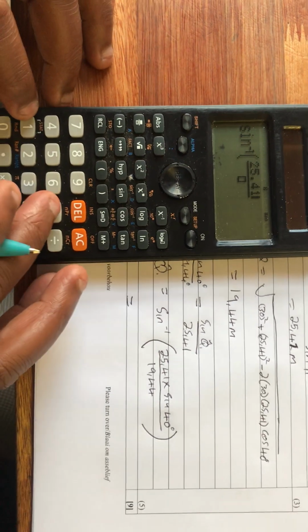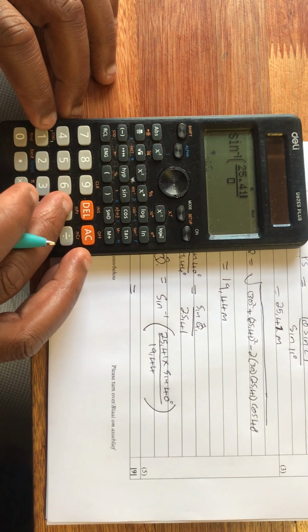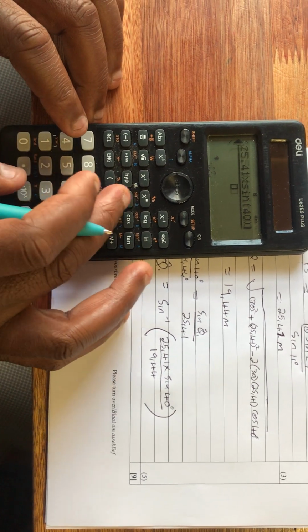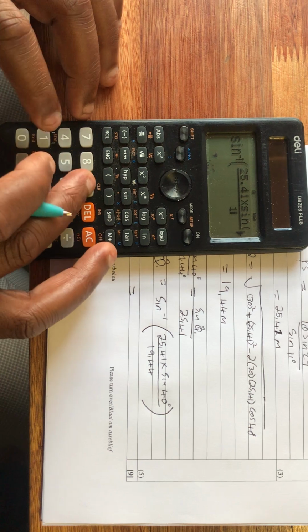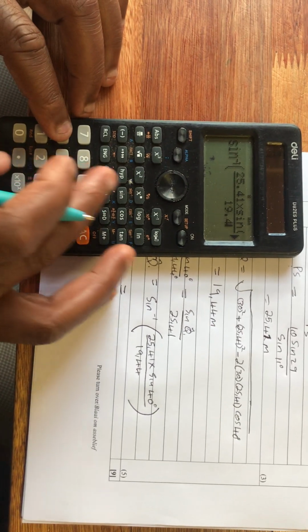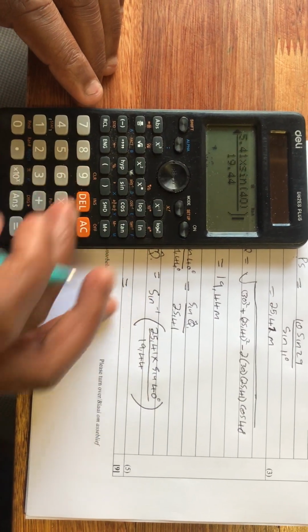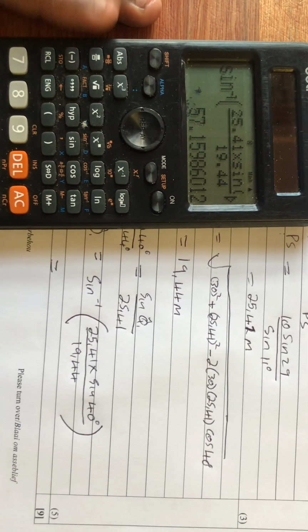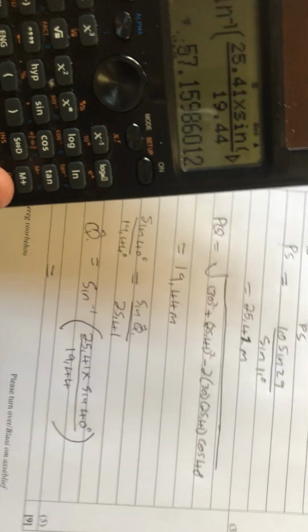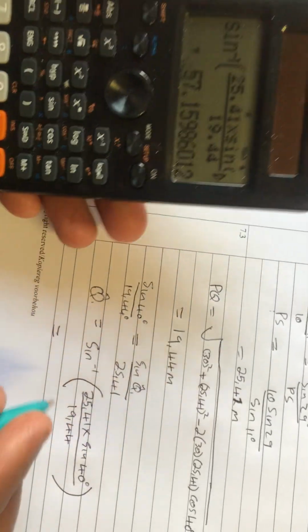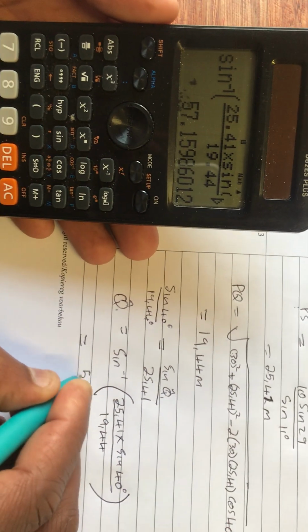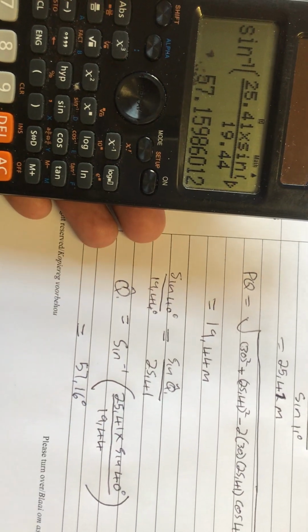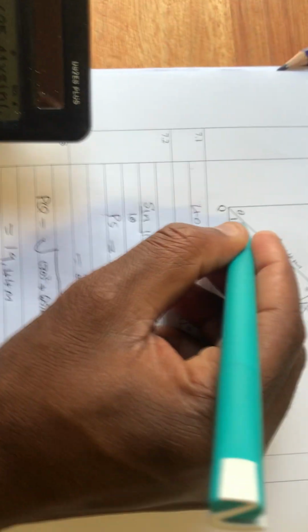Now when you press equals, you are getting 57,16 degrees.